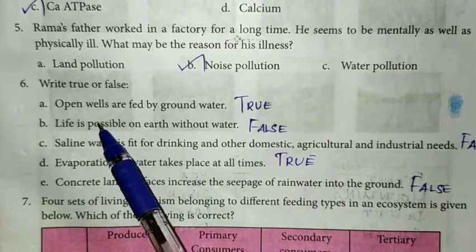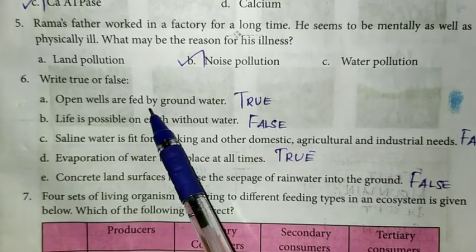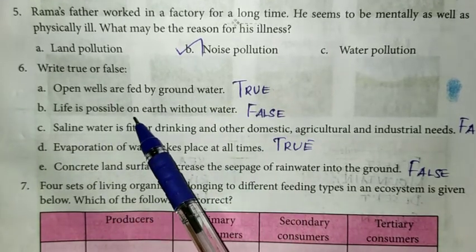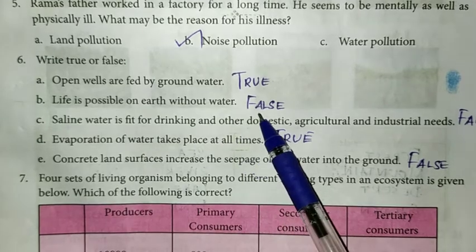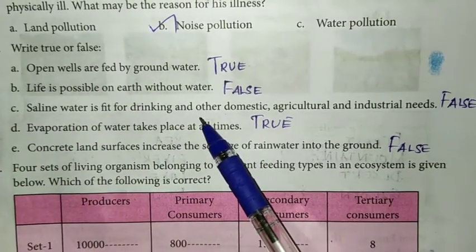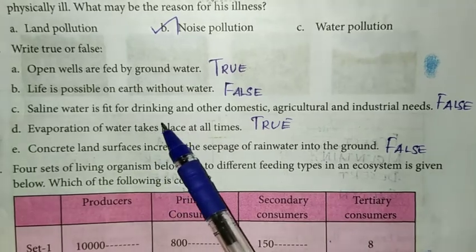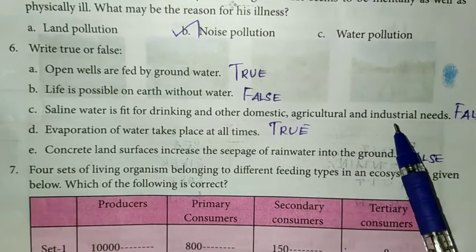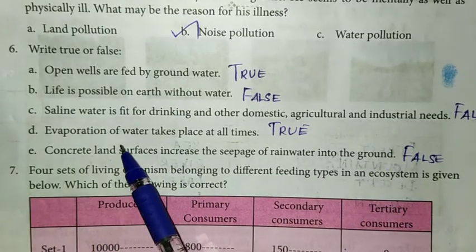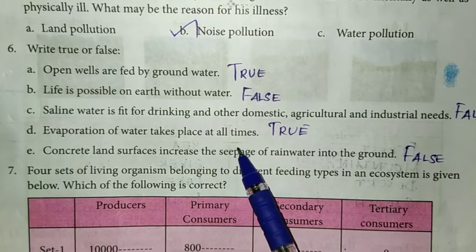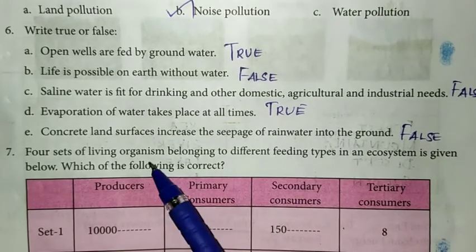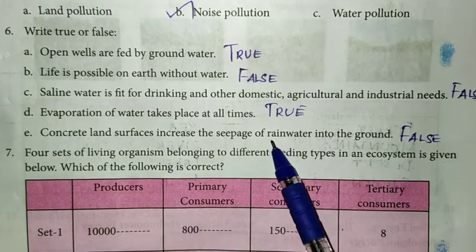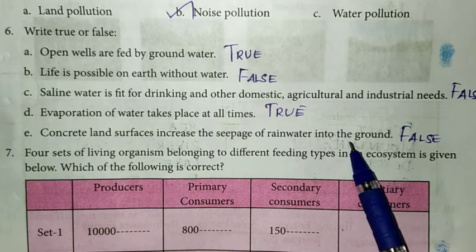Sixth question, write true or false. A, open wells are fed by groundwater. True. B, life is possible on earth without water. Answer is false. C, saline water is fit for drinking and other domestic, agricultural and industrial needs. Answer is false. Next D, evaporation of water takes place at all times. Answer is true. E, concrete land surfaces increases the seepage of rainwater into the ground. Answer is false.